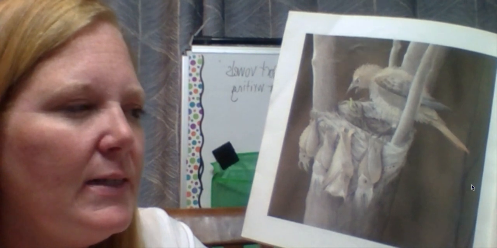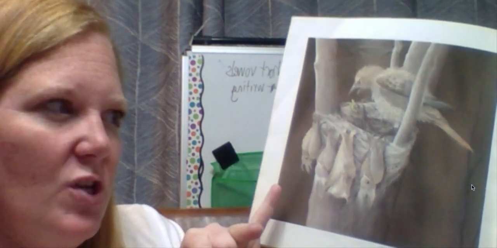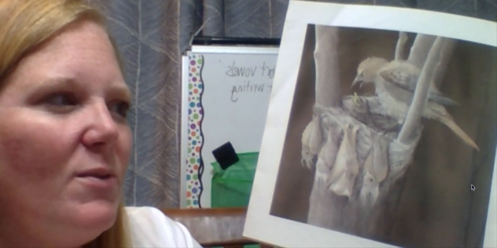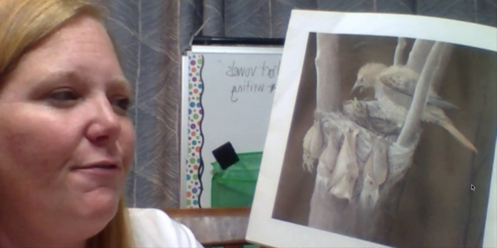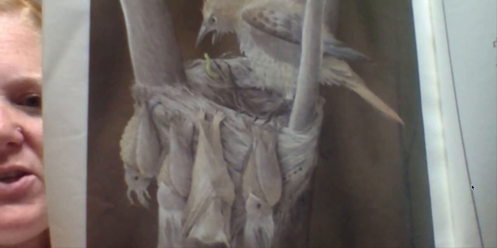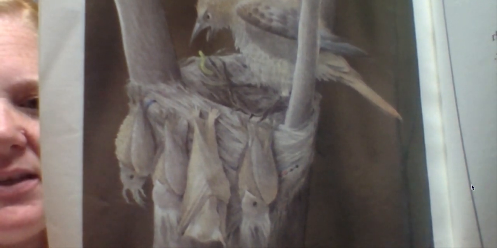I heard a word in there. Gripping. Let's reread and then look at the picture. When Mama Bird came home, she saw 8 tiny feet gripping the edge of the nest. What do you think gripping means? Yes, look at their feet. They're holding on. Very good.